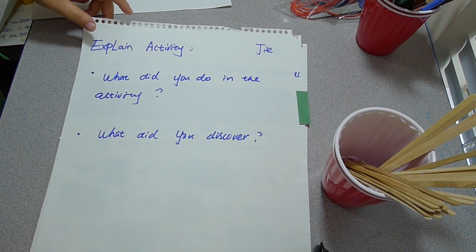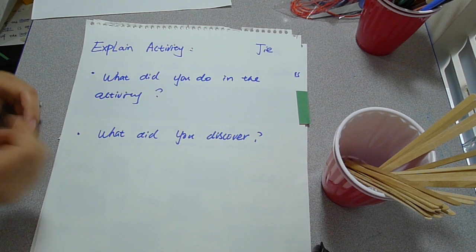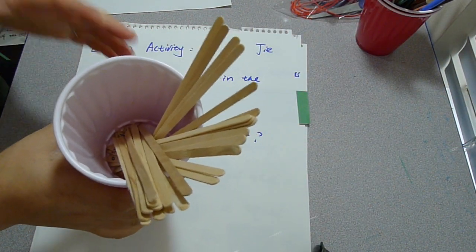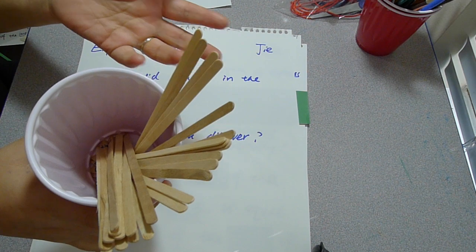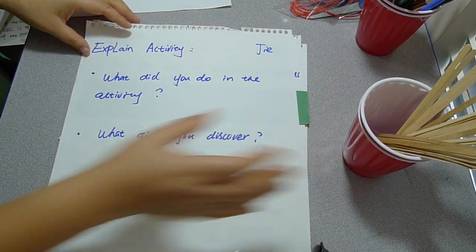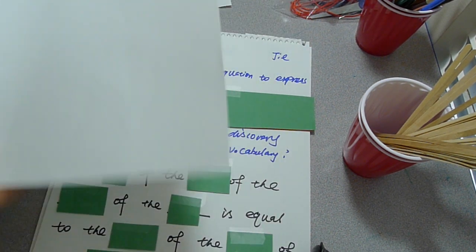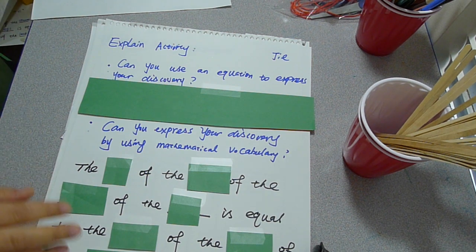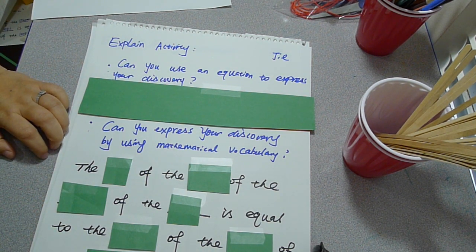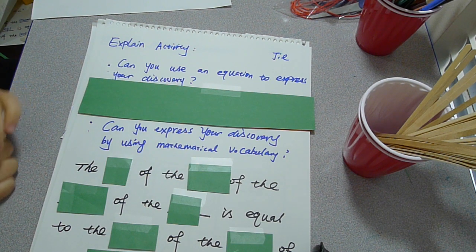After that, I will let students know they will have 1 minute to talk about it. Then I will just randomly pick two students to share their experience. After that, I will ask them one more question. So students, can you use an equation to express your discovery?